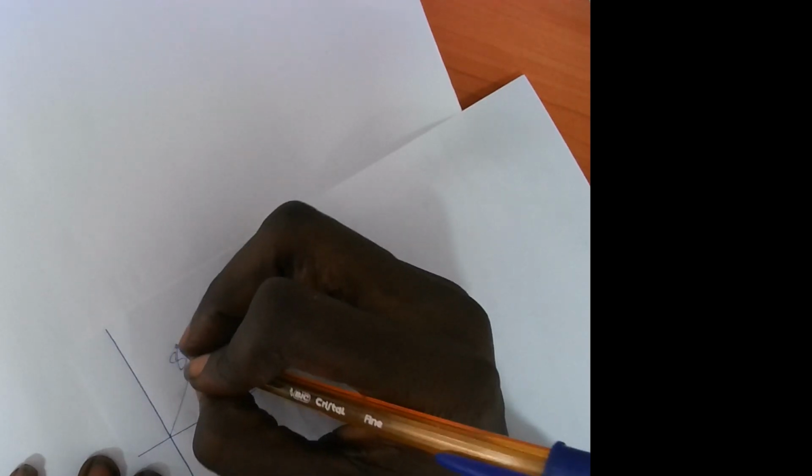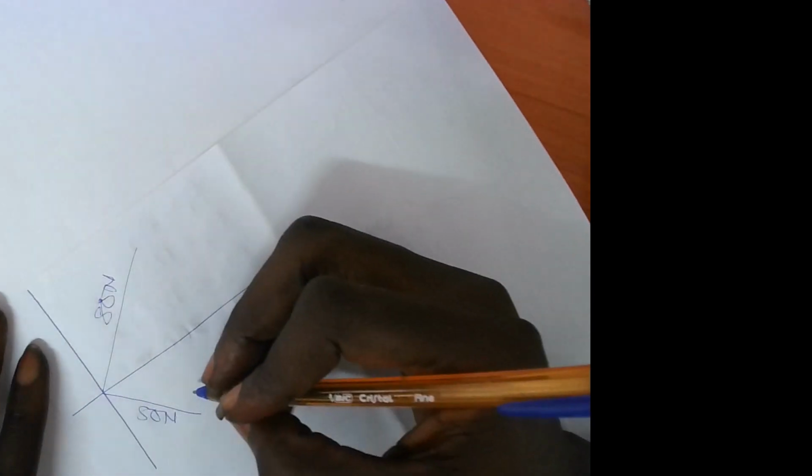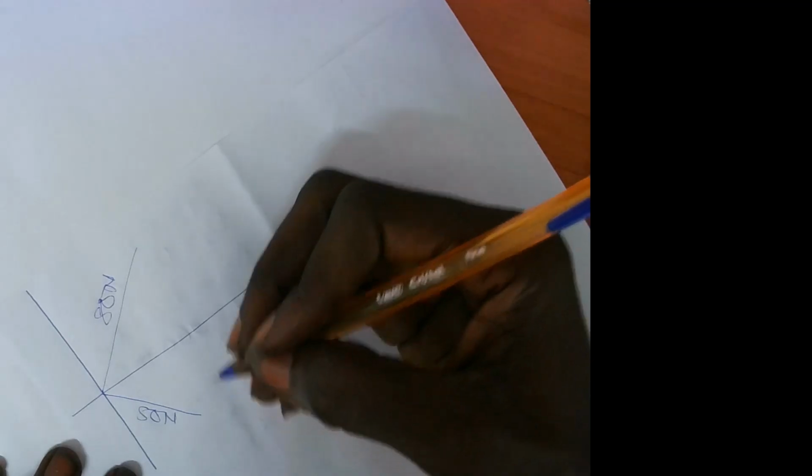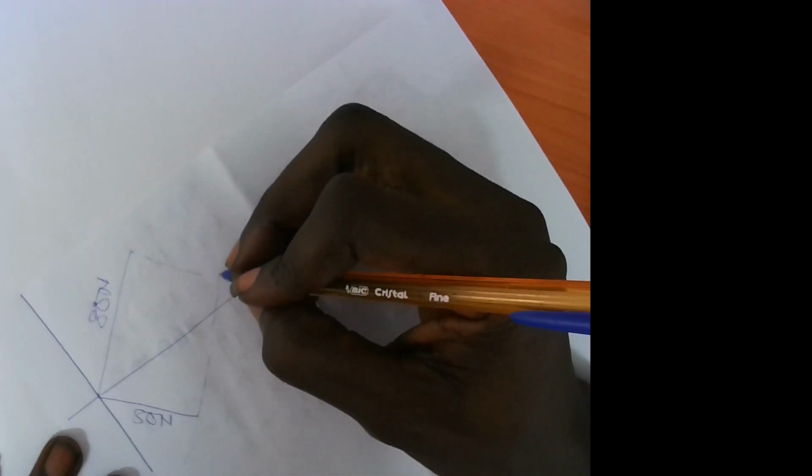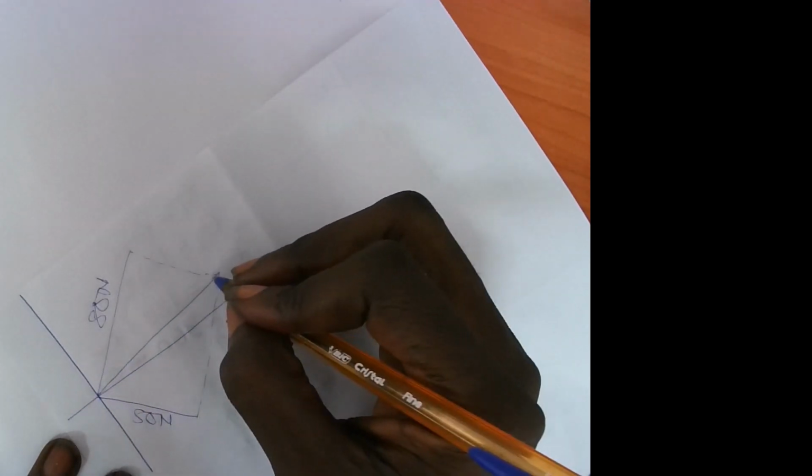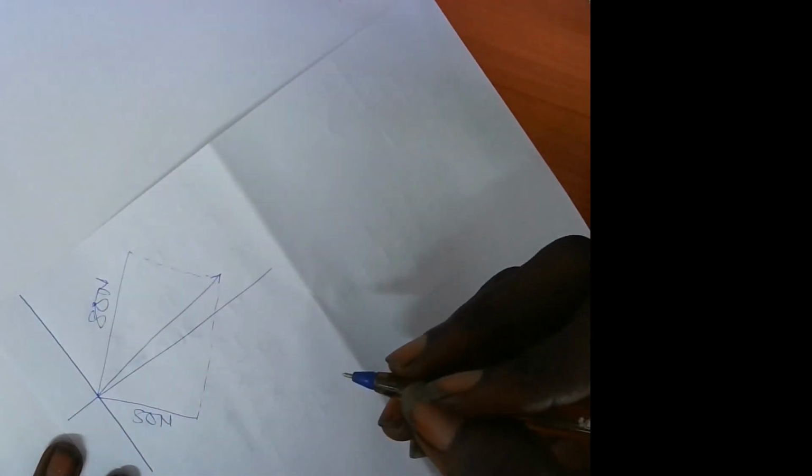So let's say we have this problem: here to here is 80 Newton, and here is 50 Newton, and it's a parallelogram. This is the resultant vector we are supposed to find.